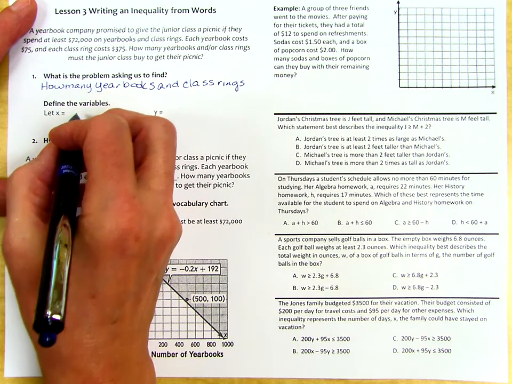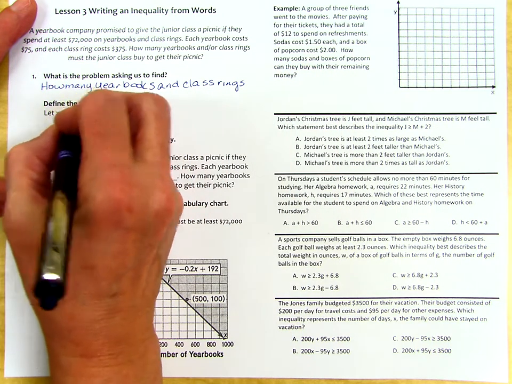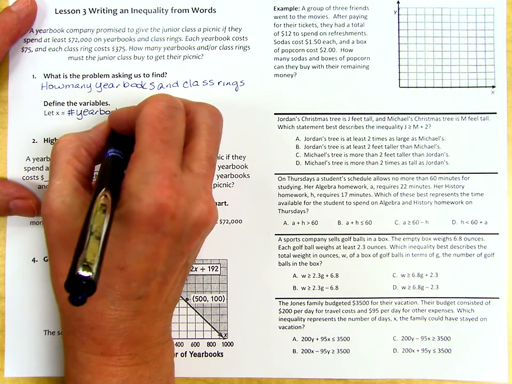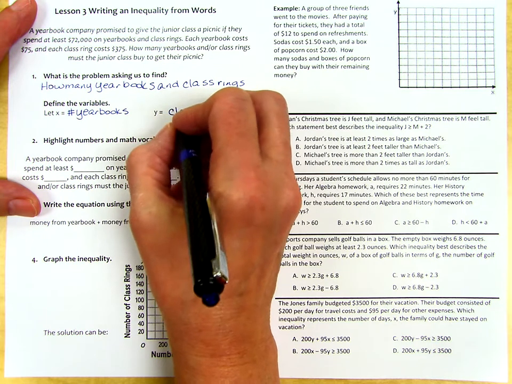We will let X be our number of yearbooks, and we'll let Y be the number of class rings.